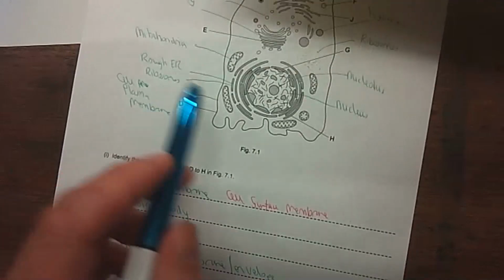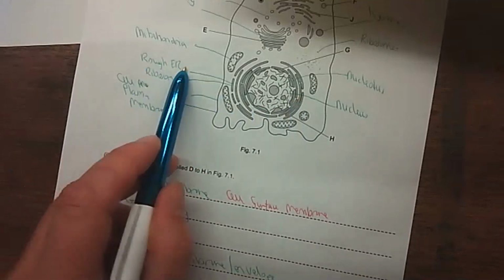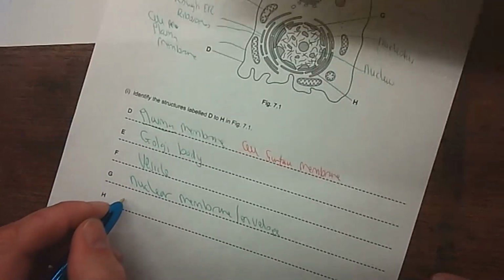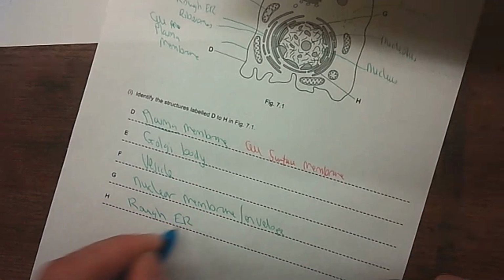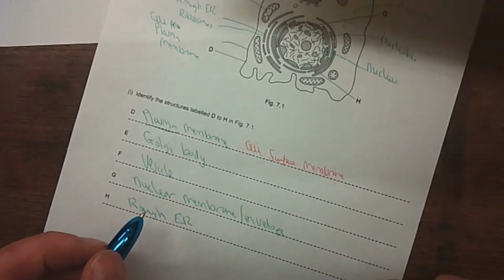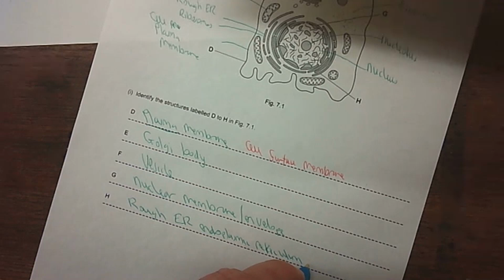And finally, H is this structure here that we talked about. So we've identified that as rough ER. All right, you've got to say rough because you don't want to get mistaken with smooth ER. So rough ER. The way you need to write it is endoplasmic reticulum or RER. You can write that, and the R is there, it stands for rough.